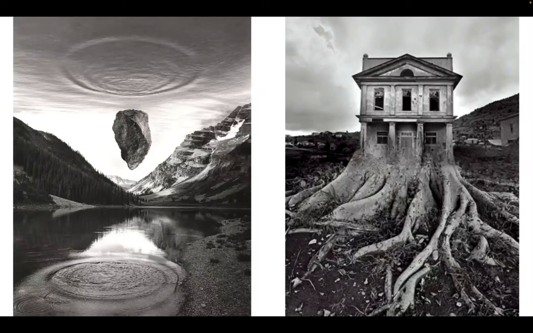So if we look at these two images here, we see that they are quite fantastic, right? We have this giant rock sort of hovering from the sky. The sky looks like water, as if it's falling through the sky and then coming down to earth. It's sort of a wonderful, creative image. Same thing with the image on the right. We have this house that's been photo manipulated into this tree.